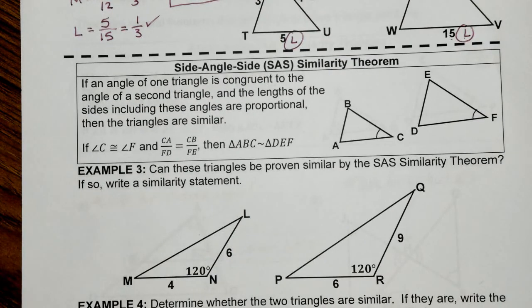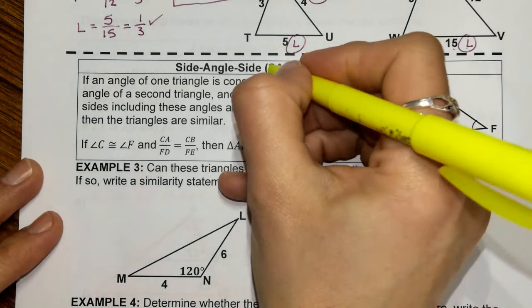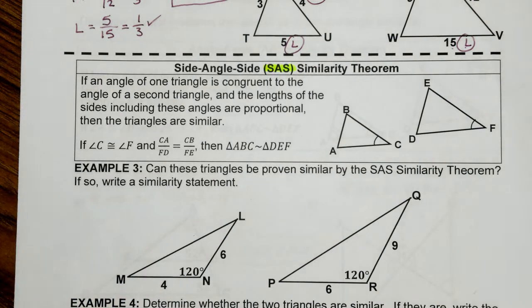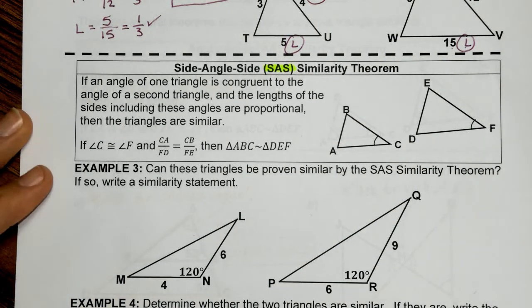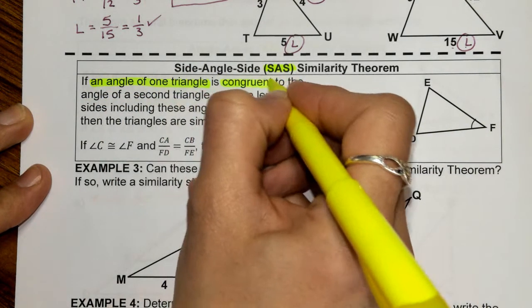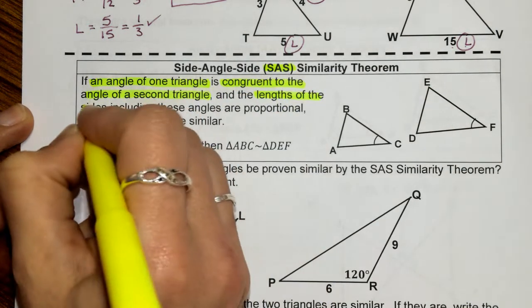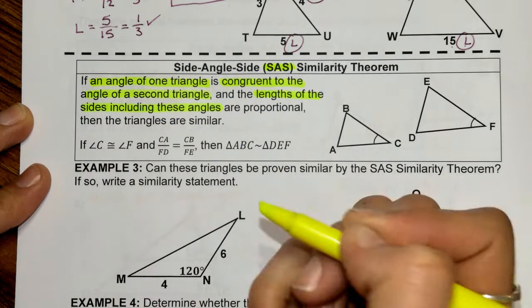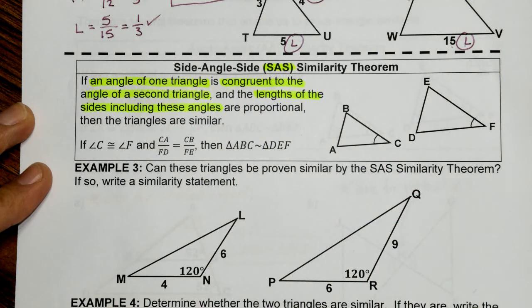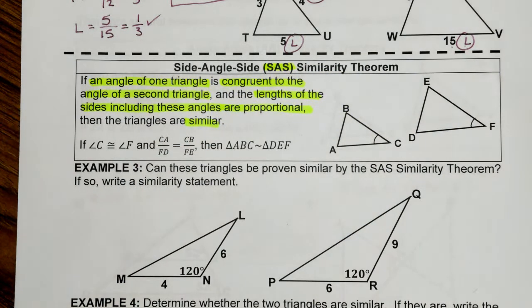The last one we're going to talk about here is your side angle side. These are the only 3 that can prove similarity. Okay, your side angle side is just like the other one, the side angle side with congruent, except again, we're looking for proportional sides. So we're looking at an angle of one triangle that is congruent to the angle of the second triangle, and the lengths of the sides, including the angle, where the angle has to be included between the two sides, are proportional, then we have similar triangles.